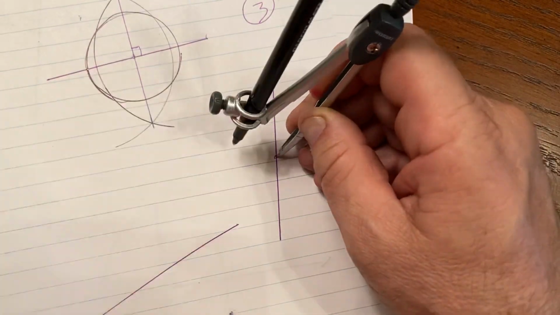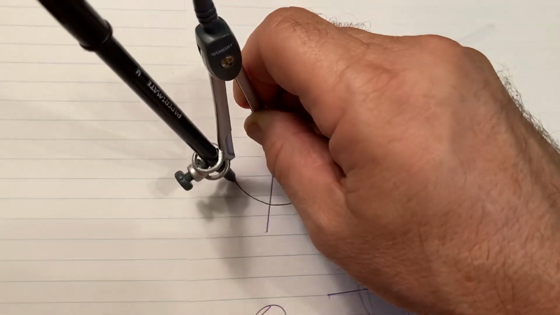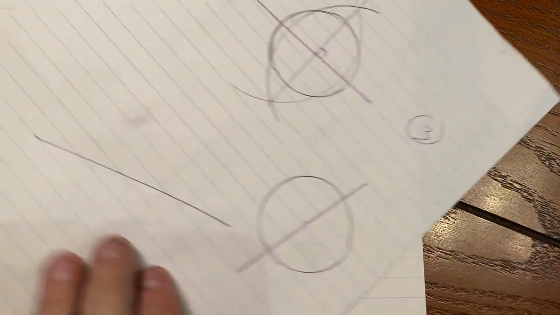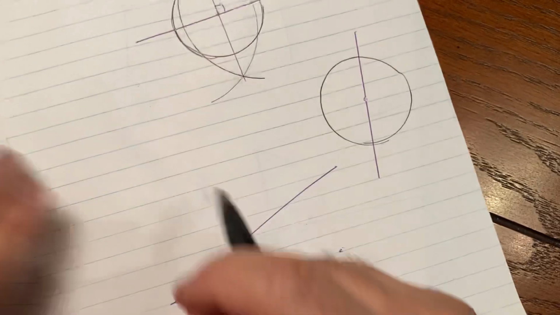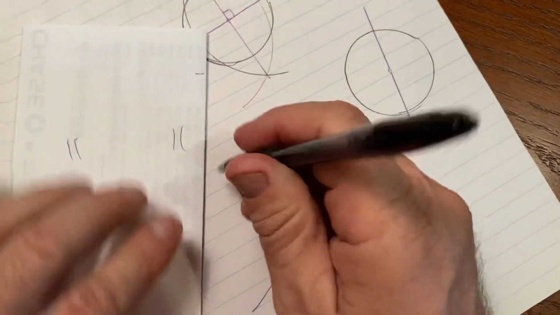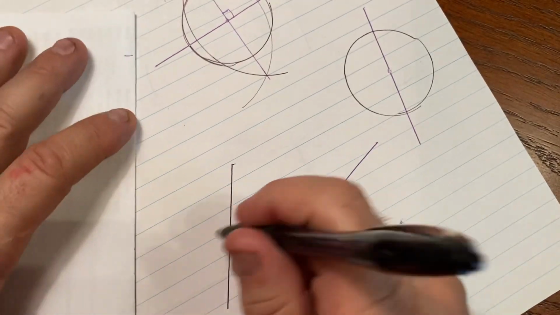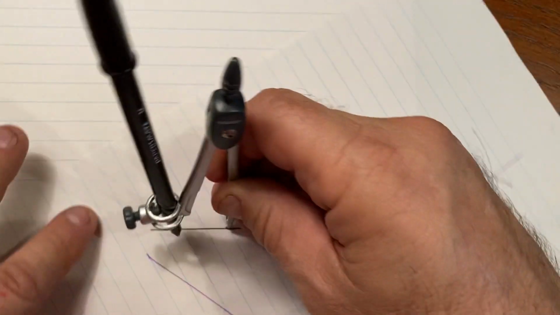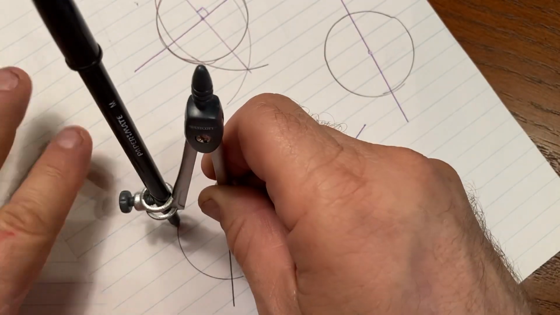Just make a circle. Oh, horrible. Horrible. Horrible. It's because I'm going too fast. Slow down, Brian, slow down.